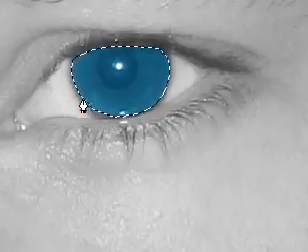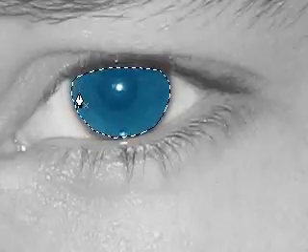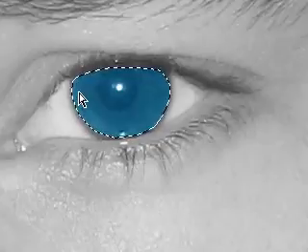Now to get rid of these little outlines, marching ants they're called, go ahead and hold down Control and press D, and that will deselect your image. Now if you zoom out, you can see that our eye has a nice little baby blue look to it. Now again, if you don't want that pupil with a little blue shading over it, you can go ahead and use the pen tool to just work your way around that.